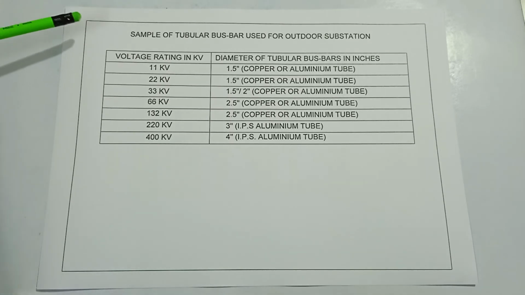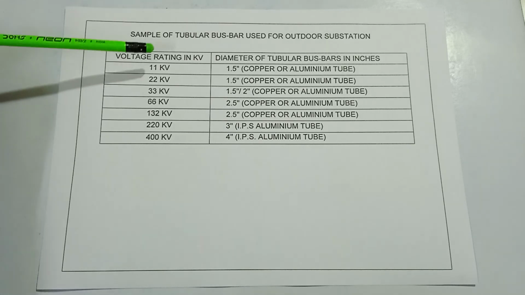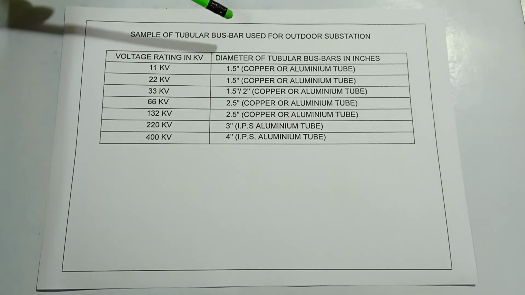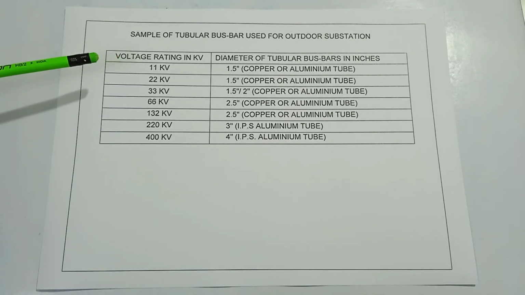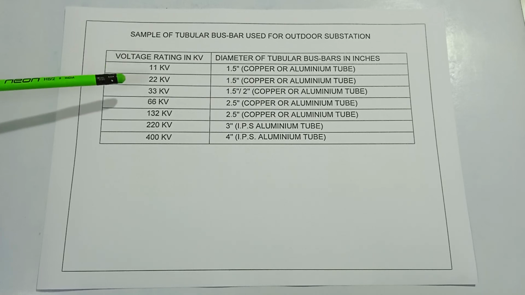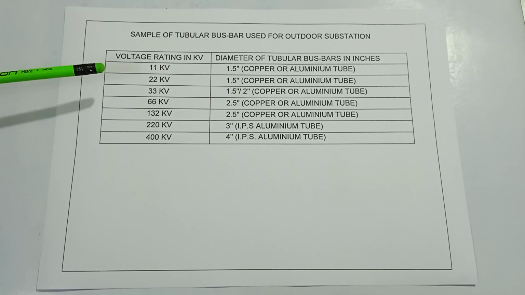Here is a sample of tubular busbar used for outdoor substation. Here is the voltage rating in kV and diameter of tubular busbar in inches. For 11 kV, 1.5 inch copper or aluminum tube. For 22 kV, 1.5 inch copper or aluminum tube.